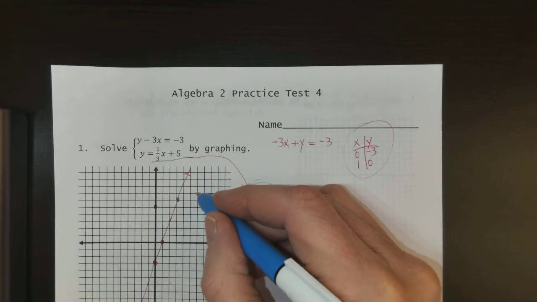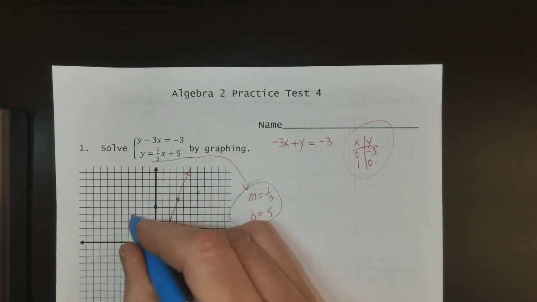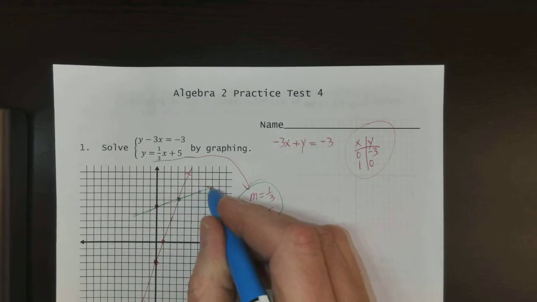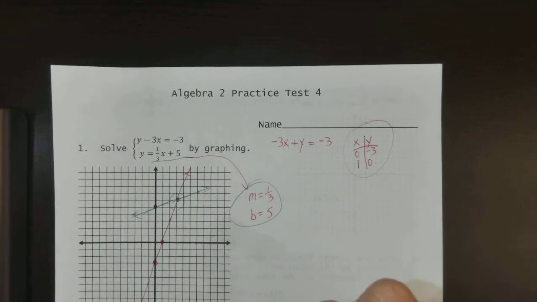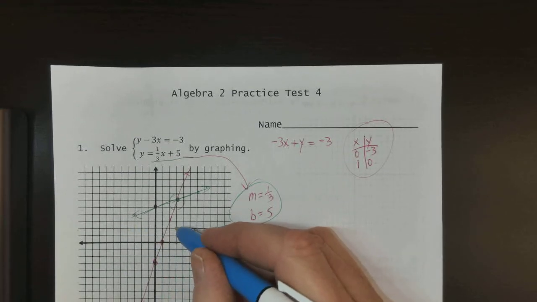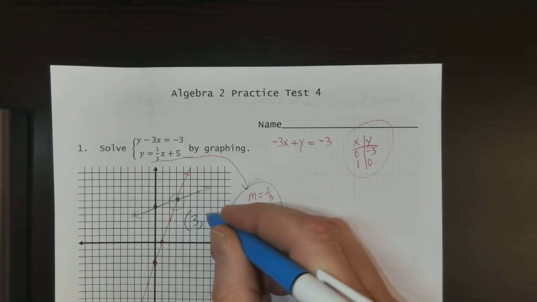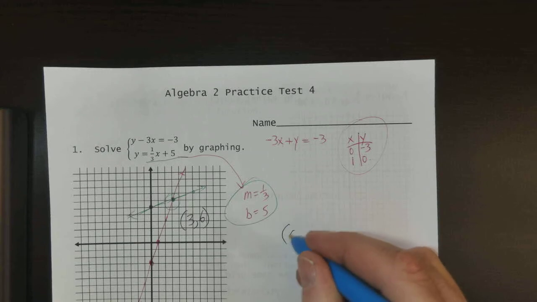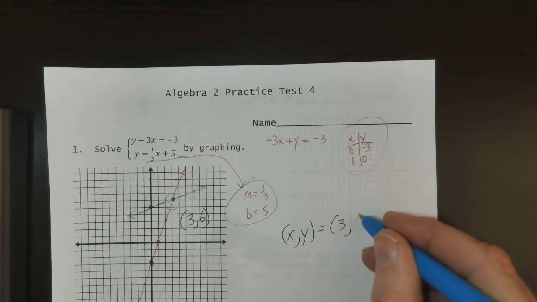I'll just do one for good measure here. Do one over here for good measure. And I'll draw this. The solution would be the coordinates of that point right there. And that looks like 1, 2, 3, 1, 2, 3, 4, 5, 6. 3, 6. X is 3 and y is 6.